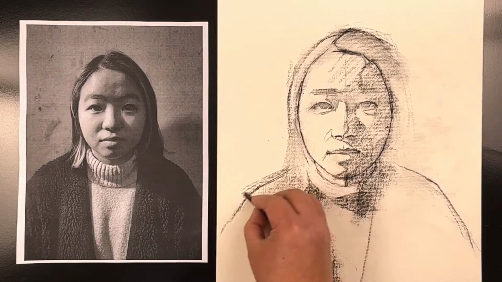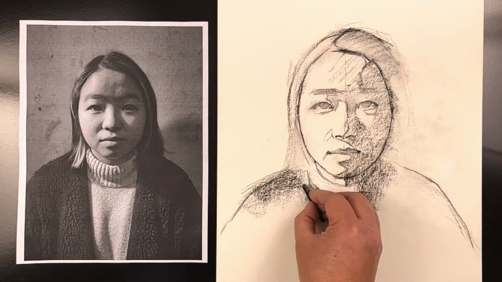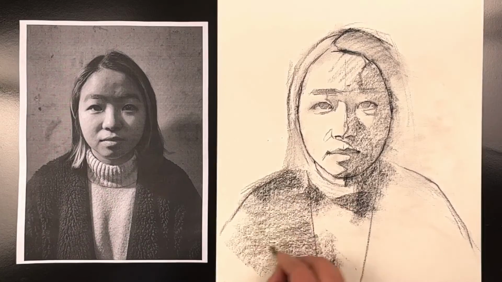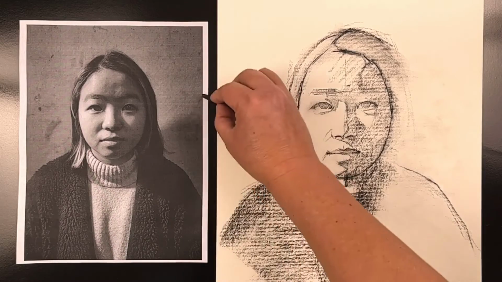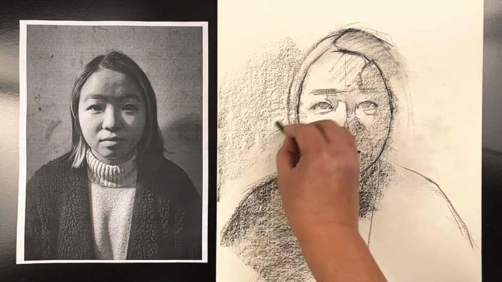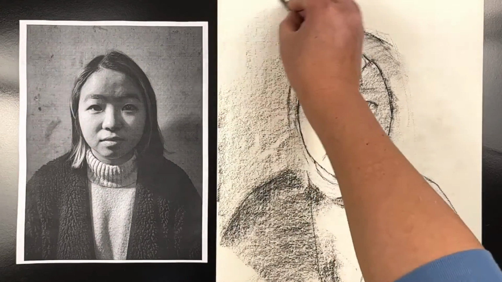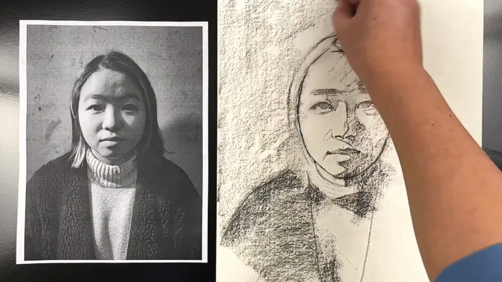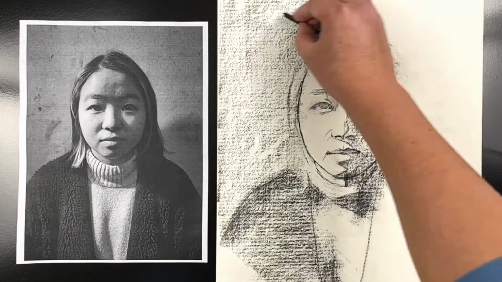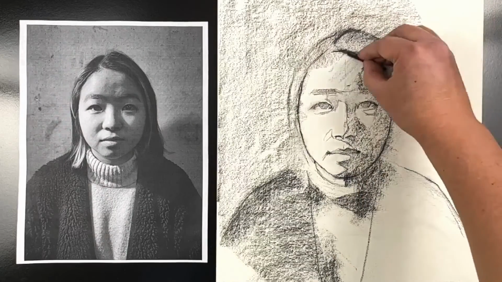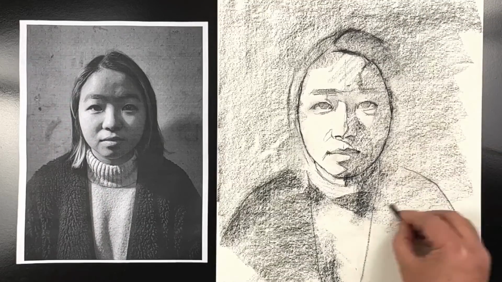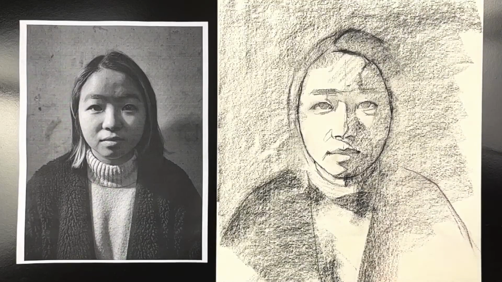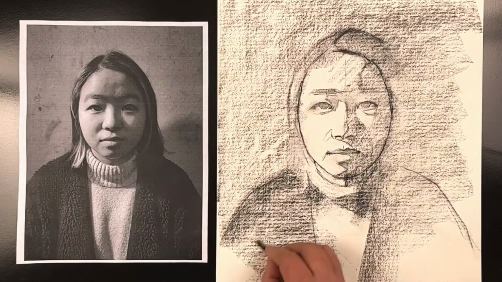And I'm going to make both sides a little bit darker. Even shade it a little bit into the background. I'm going to make the background a little bit darker, so the light area, the highlight, on the face looks a little bit lighter. Okay, here you go. This is good.